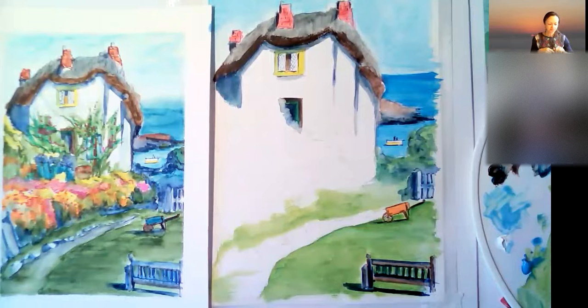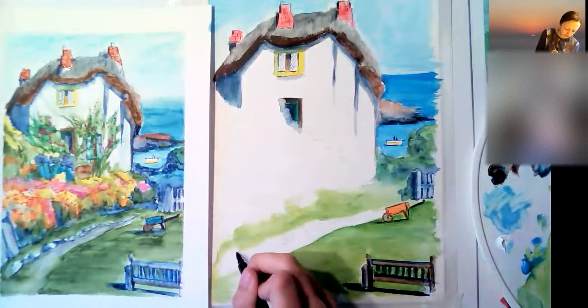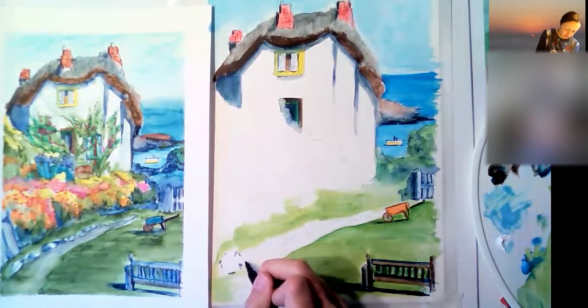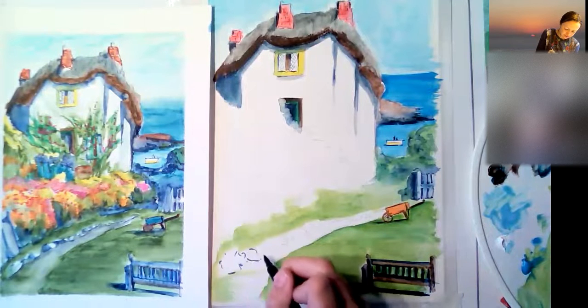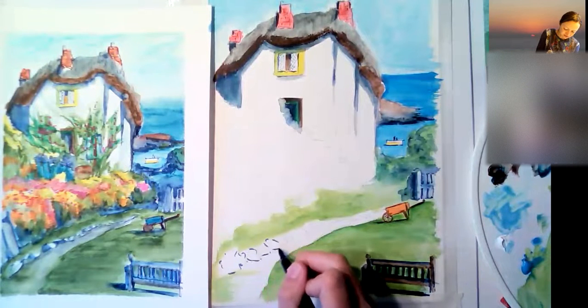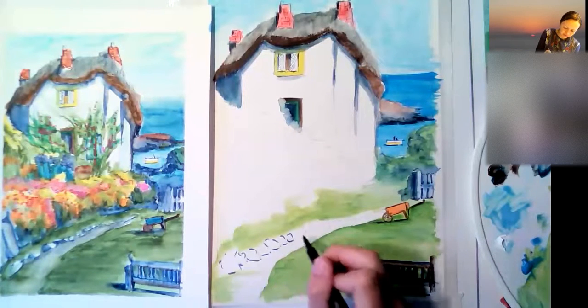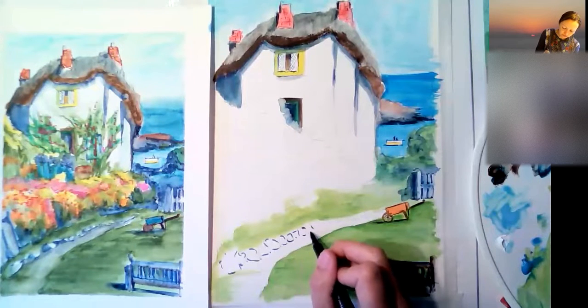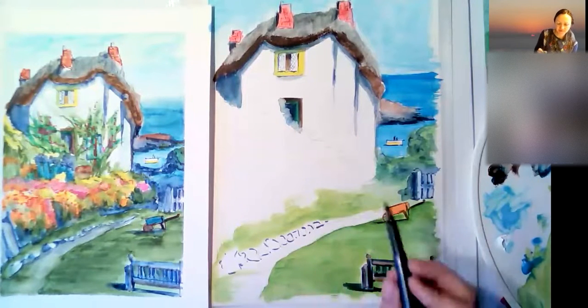So the rocks, for example, can go just around, not necessarily making complete ovals, but separate lines.